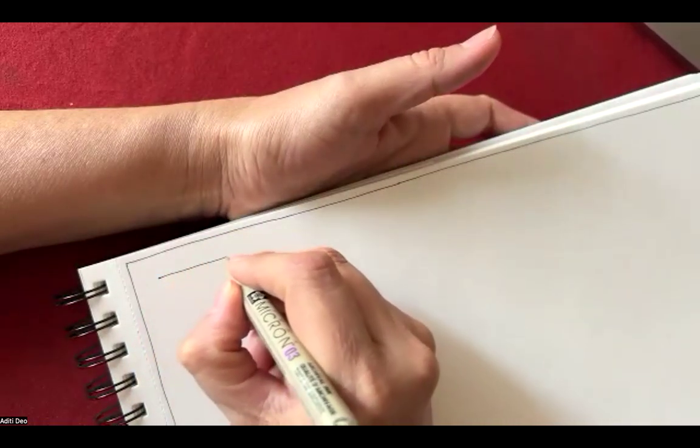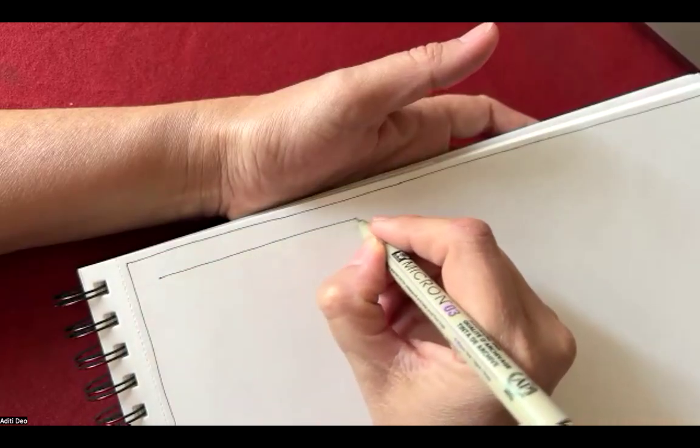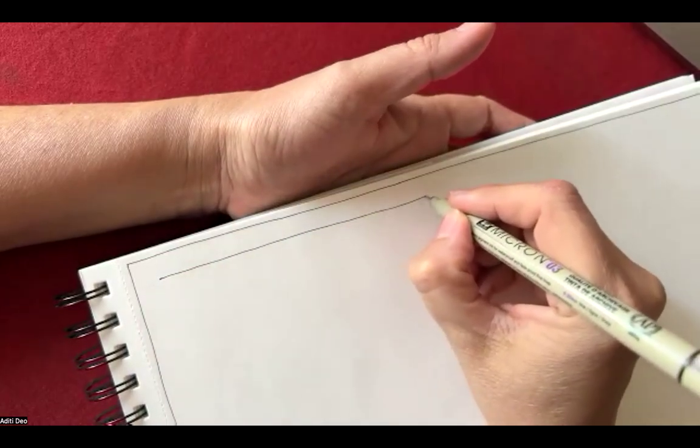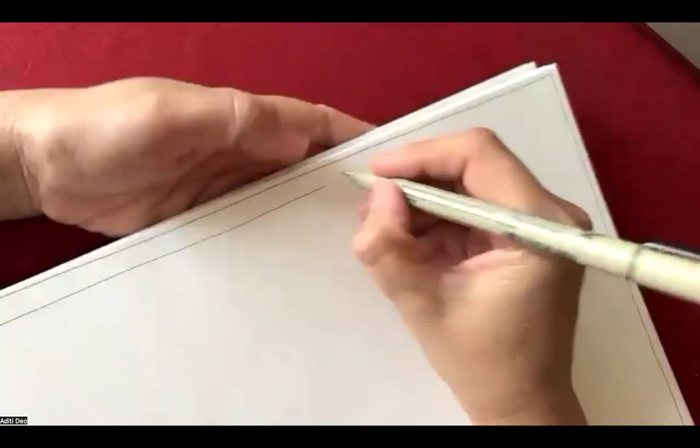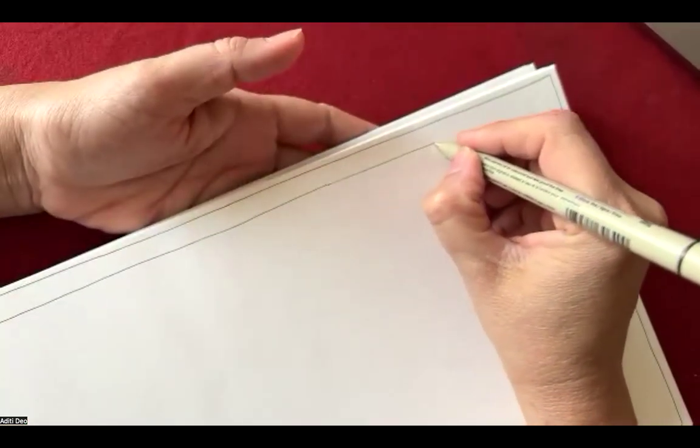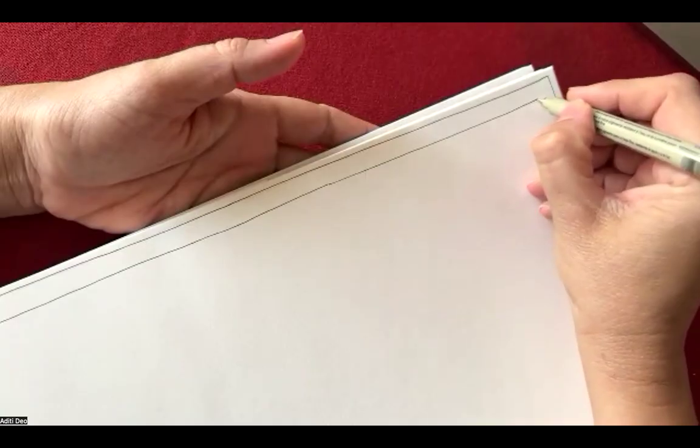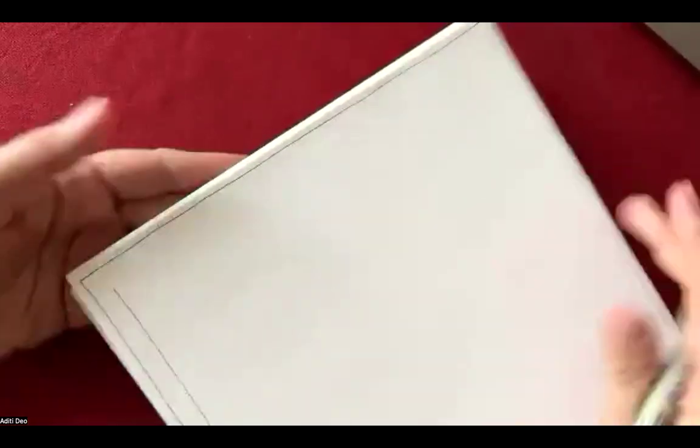And then draw this line. Again, look at the edge or the previous line so that you can make this line about the same distance away. Don't go right to the end. Turn around.